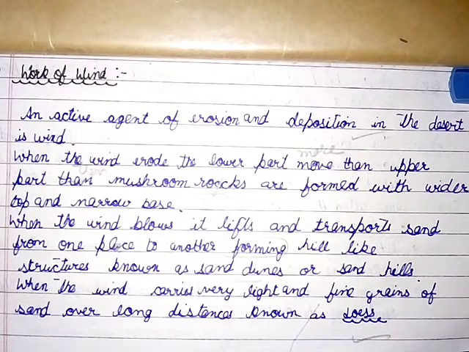When the wind blows, it lifts and transports sand from one place to another, forming hill-like structures known as sand dunes or sand hills. When the wind carries very light and fine grains of sand over long distances, it forms loess.